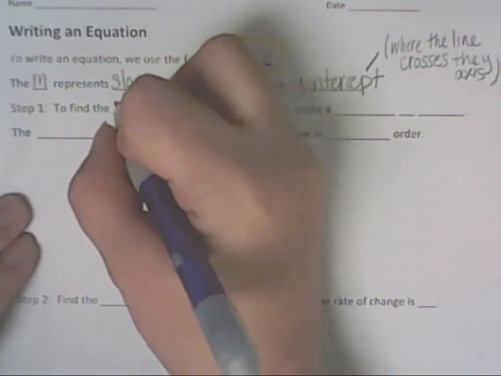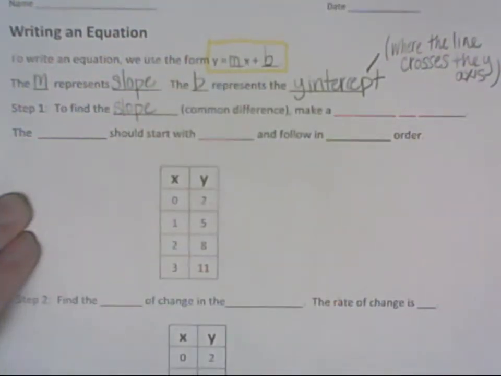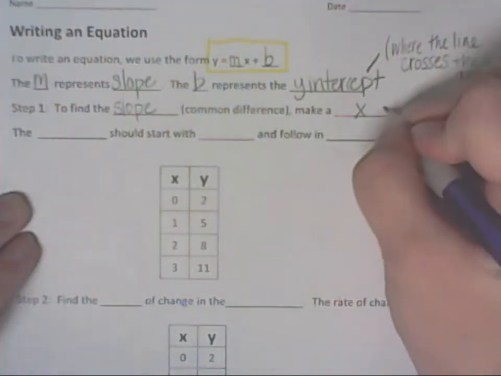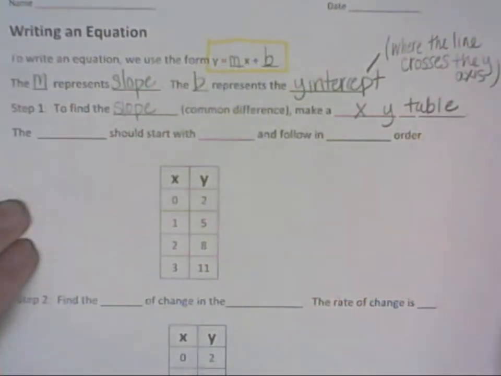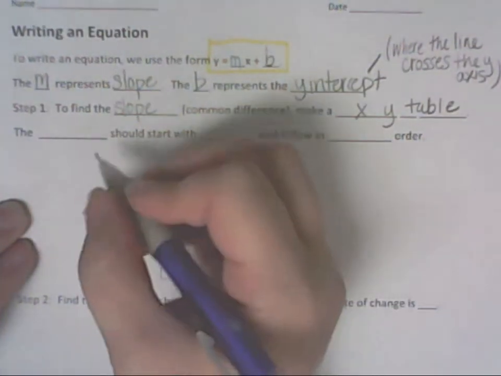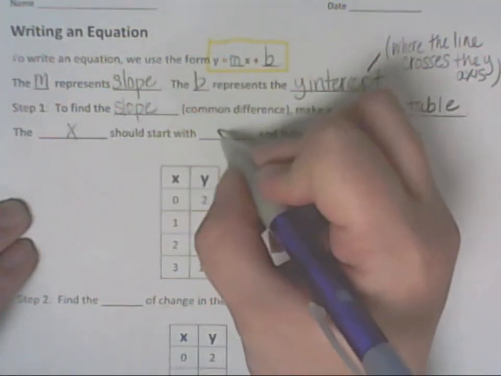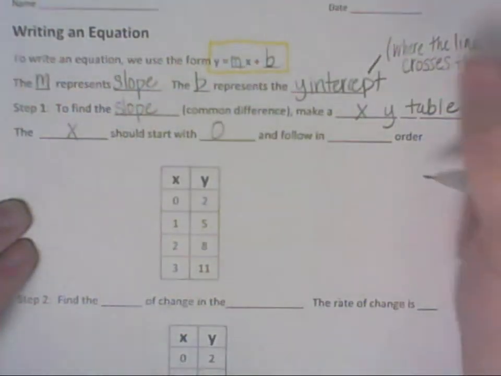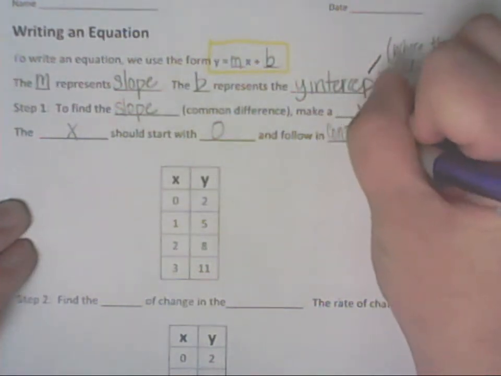So that we can find the slope, this is what we need to do. To find the slope, it's also called the common difference, or rate of change, we're going to make an XY table. And the X, we're going to have the X starting with 0, and then we're going to follow it in consecutive order.